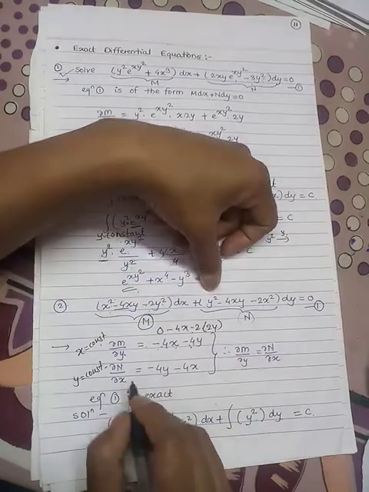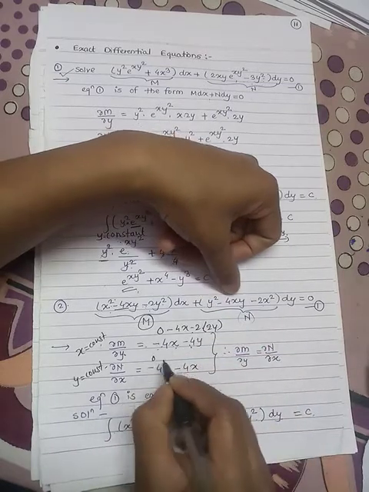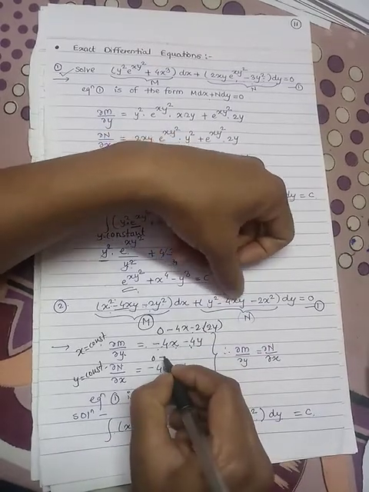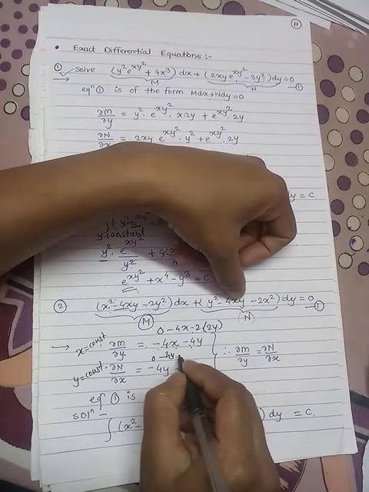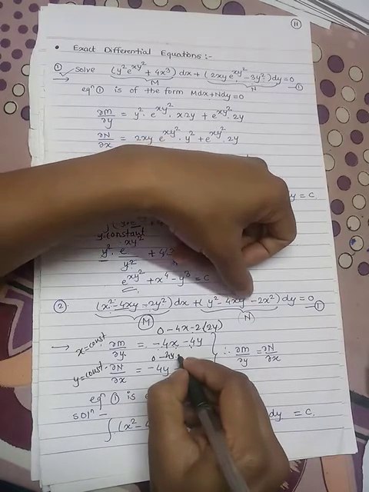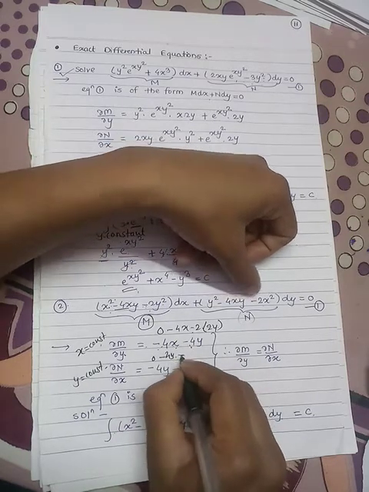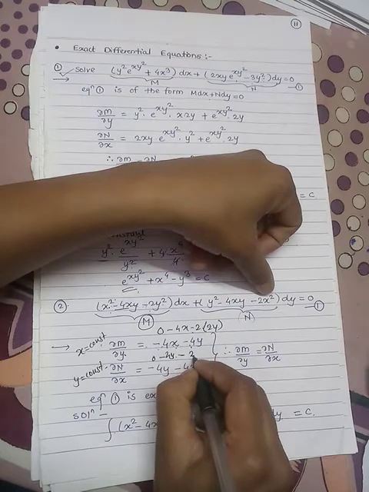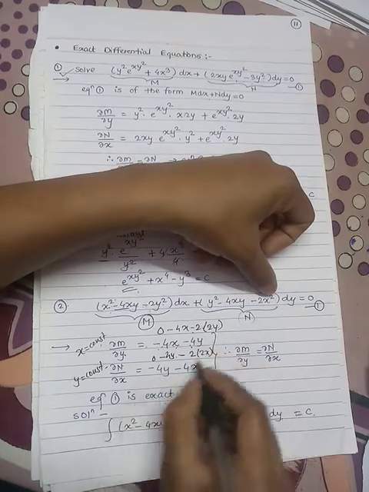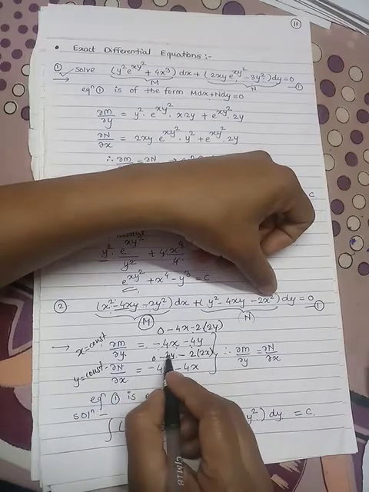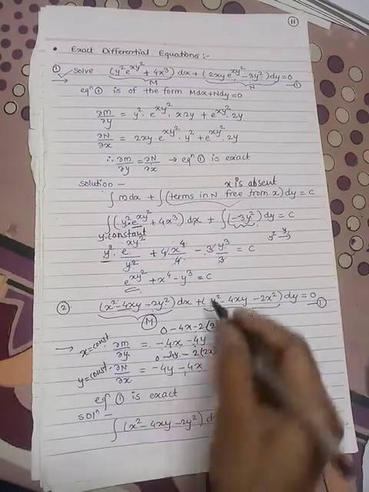Then nx, with respect to x, y square is constant, so derivative is 0. In minus 4xy, minus 4y is constant, and the derivative of x with respect to x is 1, so the derivative is minus 4y. Then minus 2x square, in which 2 is constant, and the derivative of x square is 2x. Minus 4y and minus 4y are the same, so we get my equal to nx. So equation 1 is exact.